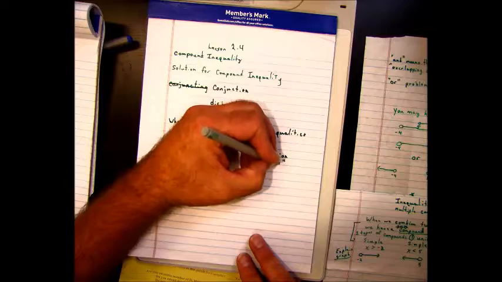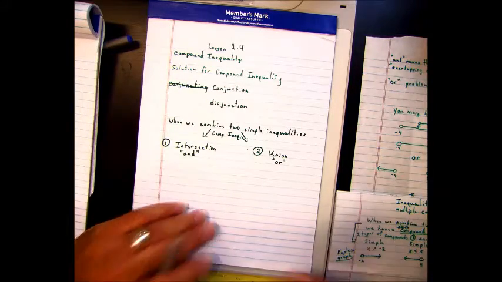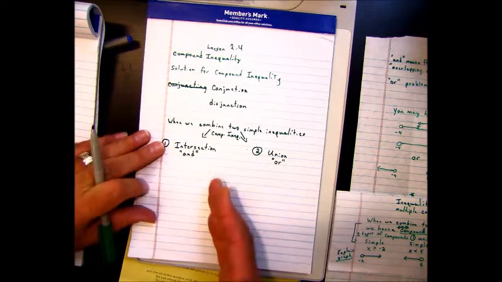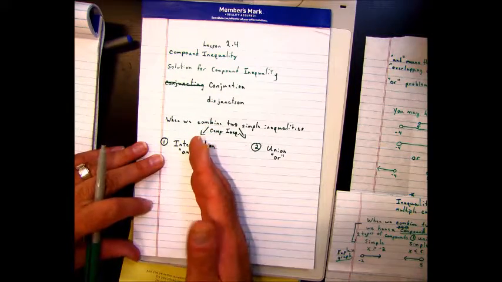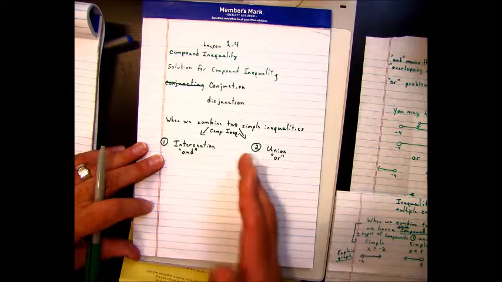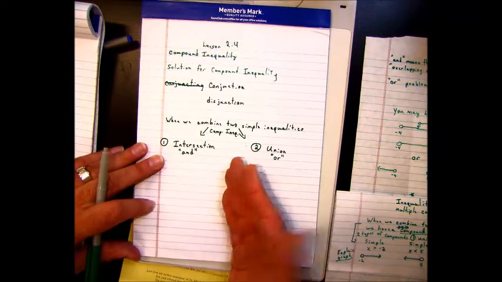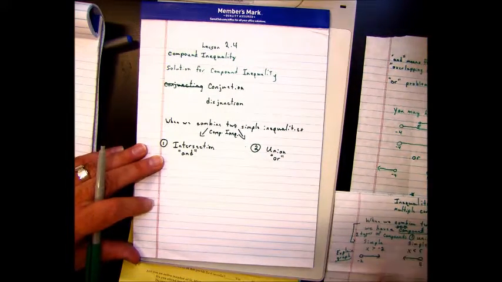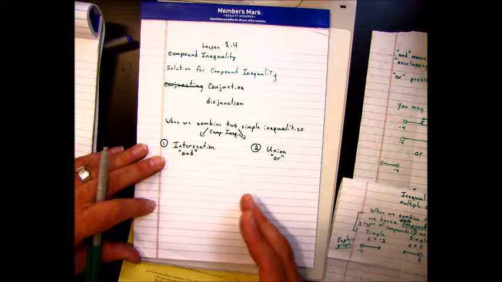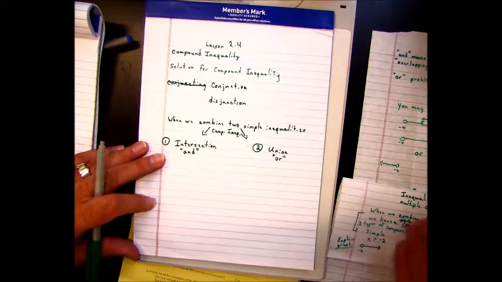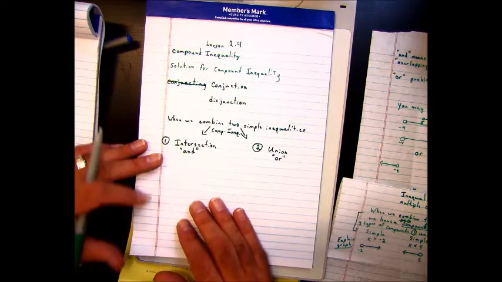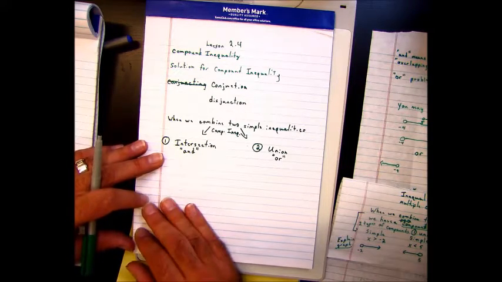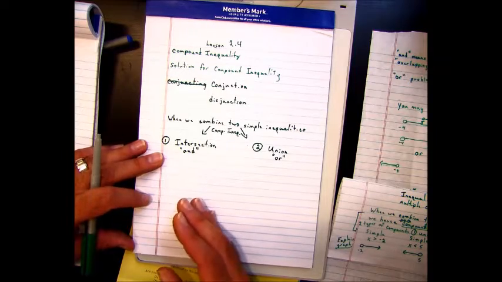Alright, so let me explain this to you. And means you must be able to follow two rules. Okay? Or means you can pick one or the other. So, you can have French fries or mashed potatoes. Either one of them is the right answer. Okay? You can have French fries and mashed potatoes. That means in order for you to do it, you have to have both.